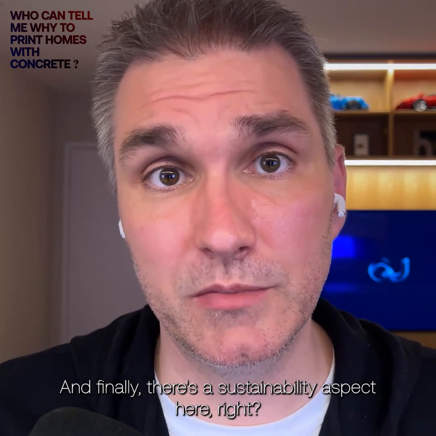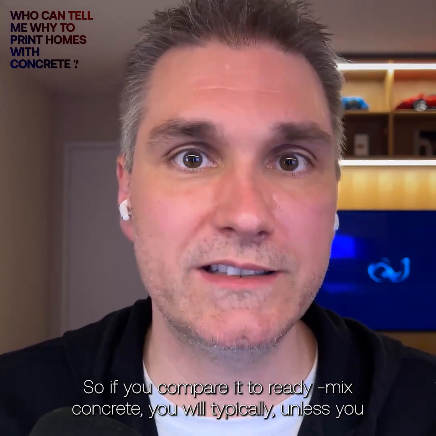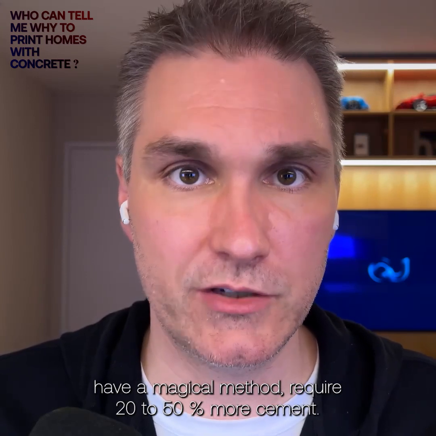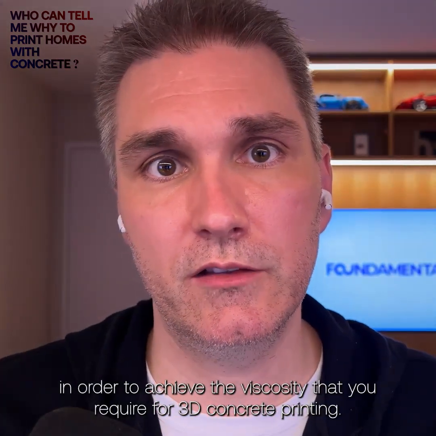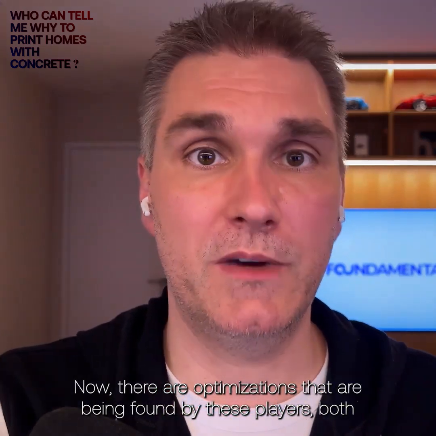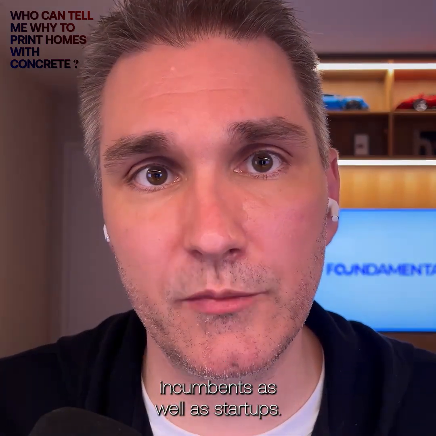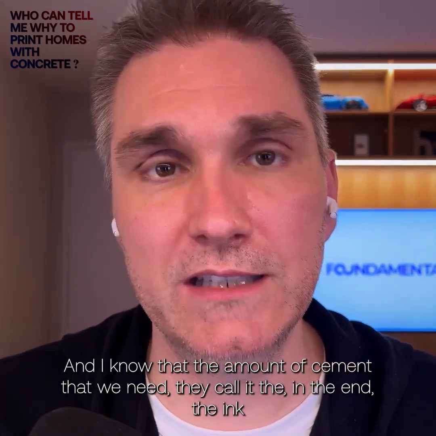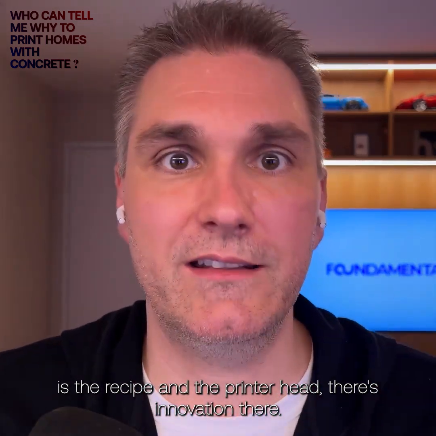Finally, there's a sustainability aspect here, right? If you compare it to ready-mix concrete, you will typically, unless you have a magical method, require 20 to 50% more cement in order to achieve the viscosity that you require for 3D concrete printing. Now, there are optimizations being found by these players, both incumbents as well as startups. I know that the amount of cement we need, they call the ink in the end, is the recipe, and the printer head, there's innovation there.